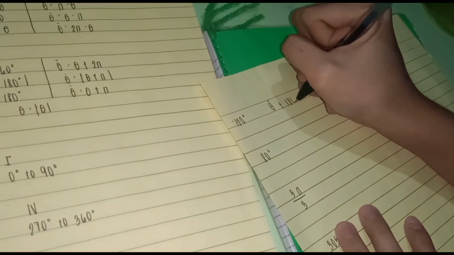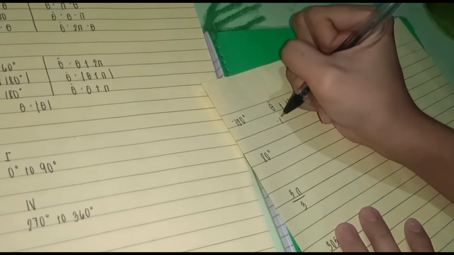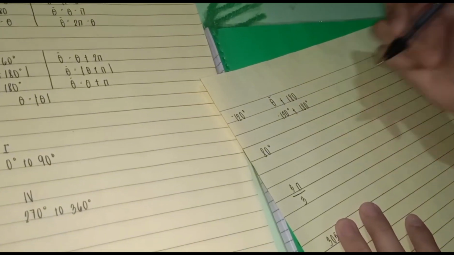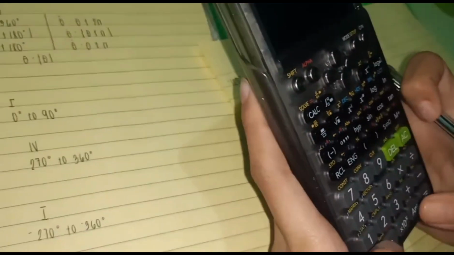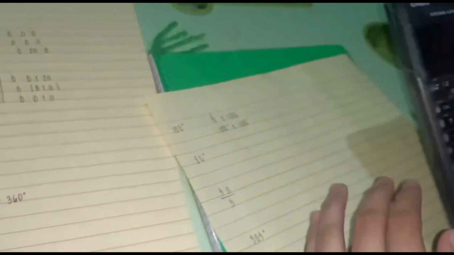Theta plus 180 degrees. So theta is negative 120 plus 180 degrees. The answer is positive 300.